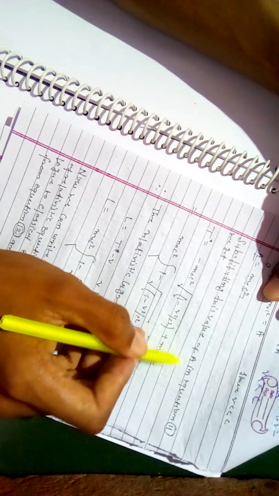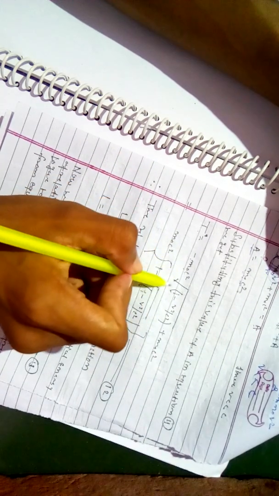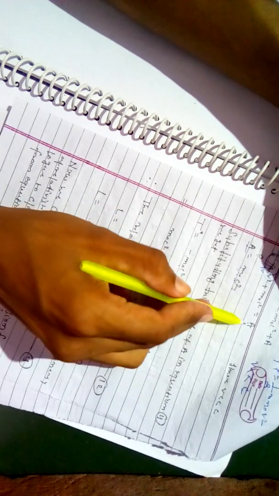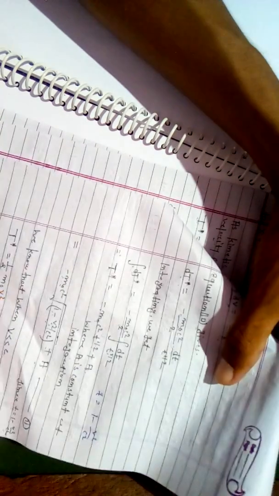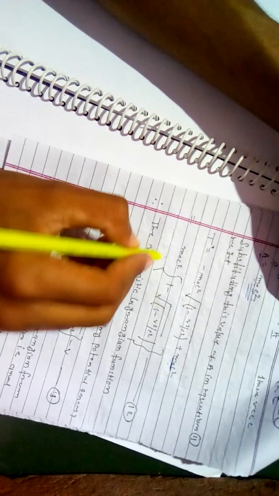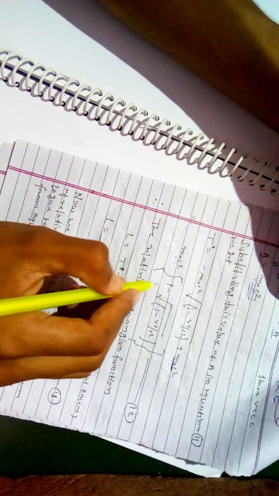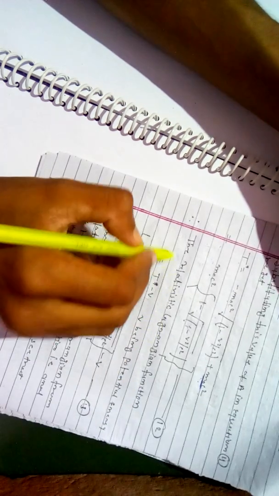Substituting this value of a in equation 11, we get T star equal to minus m naught c square under root 1 minus v square by c square plus m naught c square. Putting this value of a, it equals m naught c square times the curly bracket 1 minus under root of 1 minus v square by c square, equation number 12.